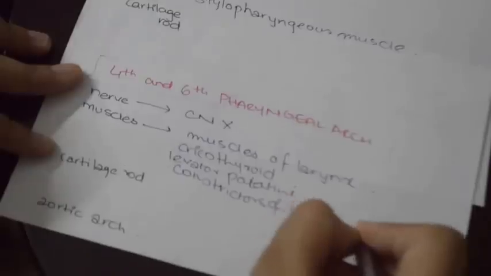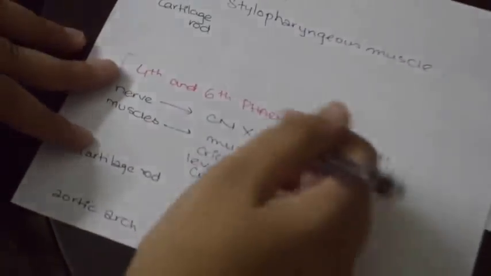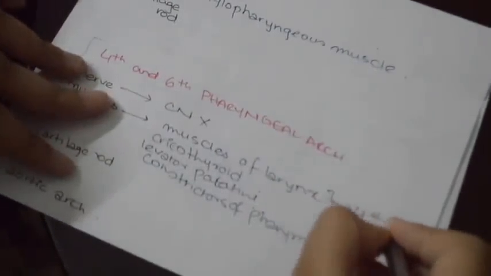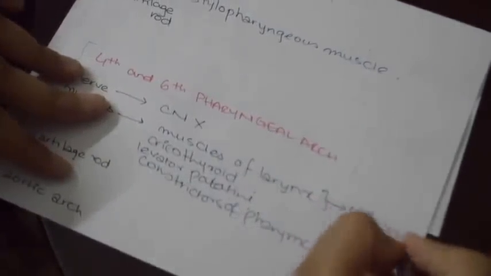And for the people who want to distinguish between them, this is derived from the fourth arch. The muscles of the larynx are derived from the fourth arch.